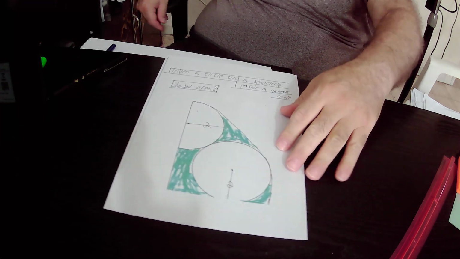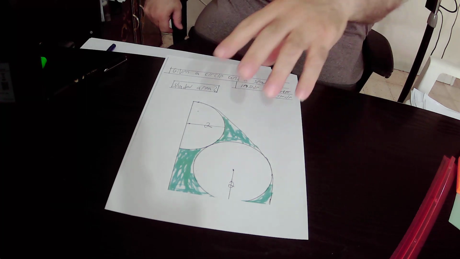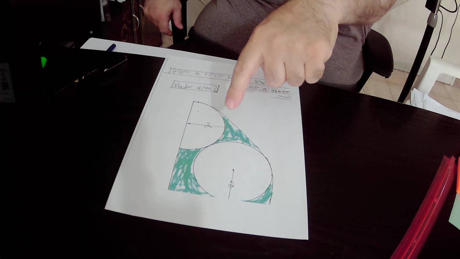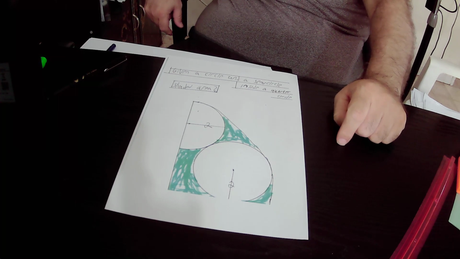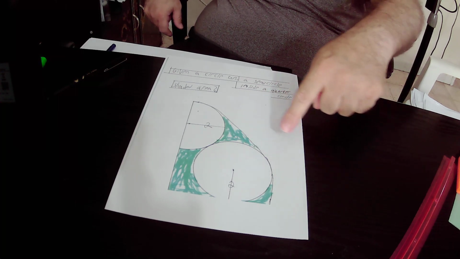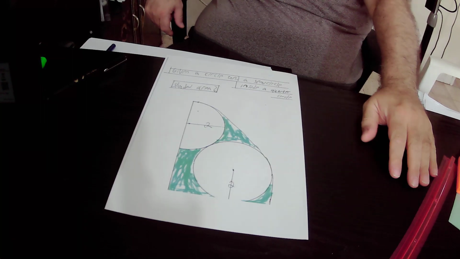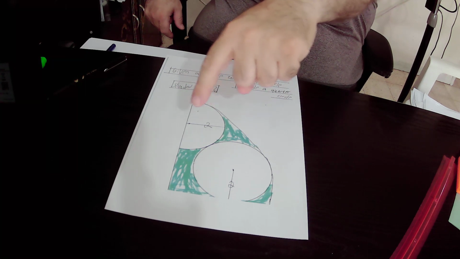So in the drawing we have a quarter circle. Inside this quarter circle we have a circle and a semicircle that are tangent to each other at this point. And we also know that this circle is tangent to the quarter circle at this point. And our mission is to find the value of the shaded area.